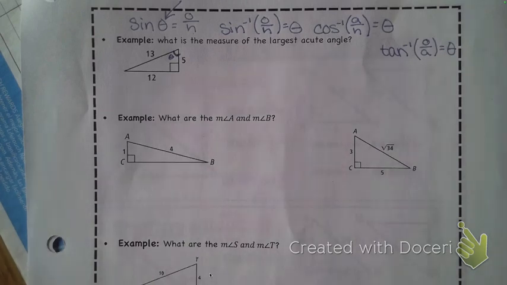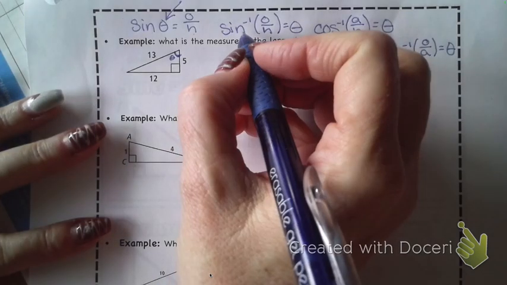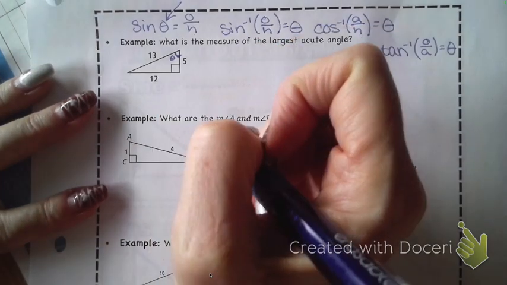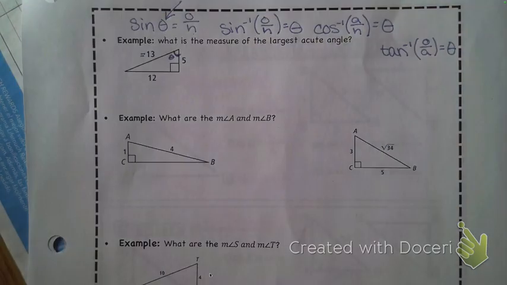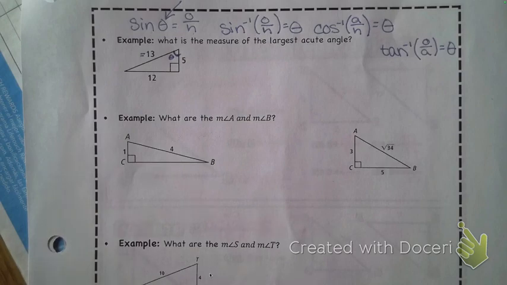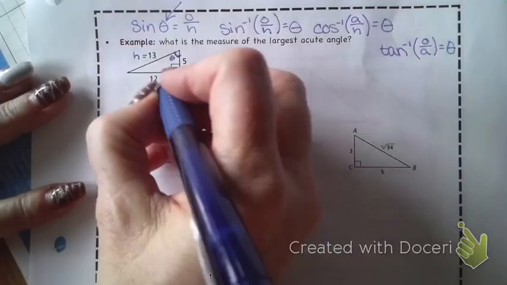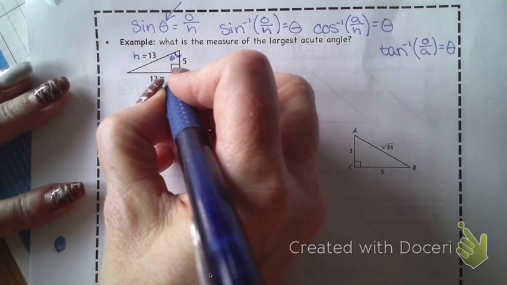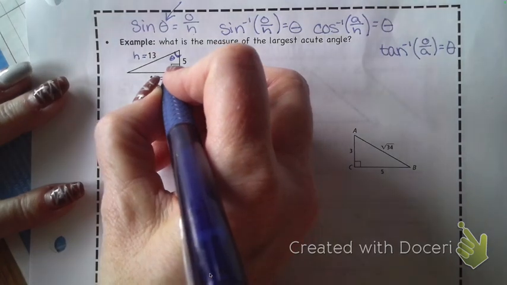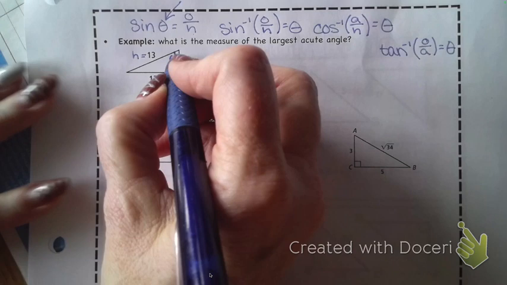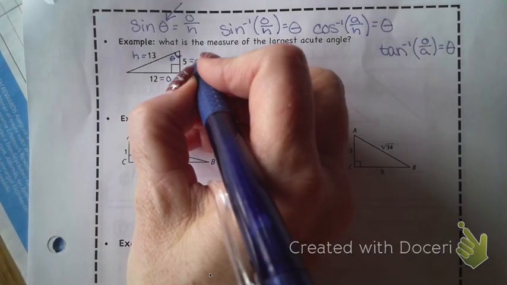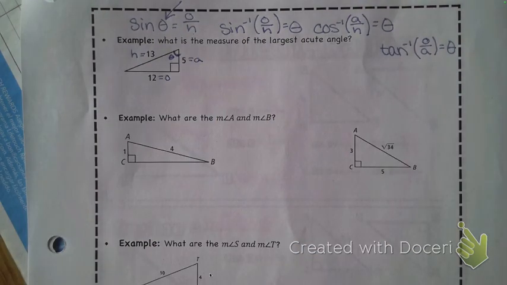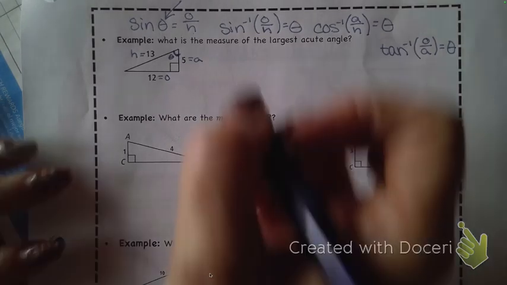Okay, so first we're going to use sine. Oh, let's label them. What's 13? A, H or O? H. What's 12? Adjacent or opposite? Opposite of the theta, right? Of that angle. What's 5? Adjacent. So again, I told you we're going to do all 3 of them just to show you that they're the same. Got it? Okay, so we're going to use sine first.